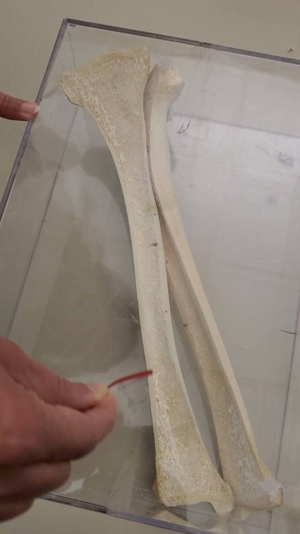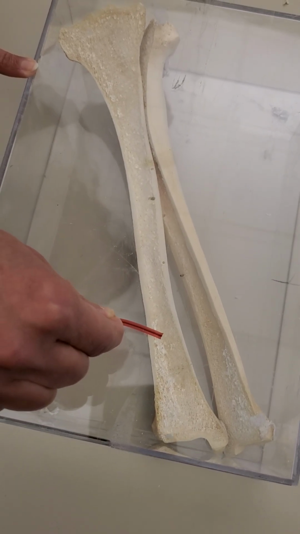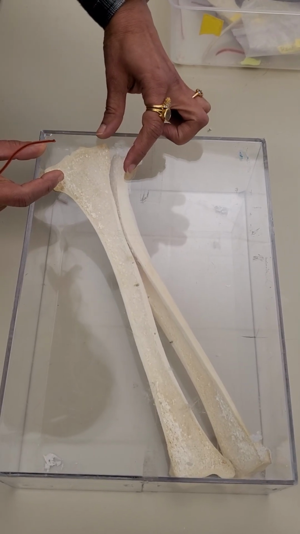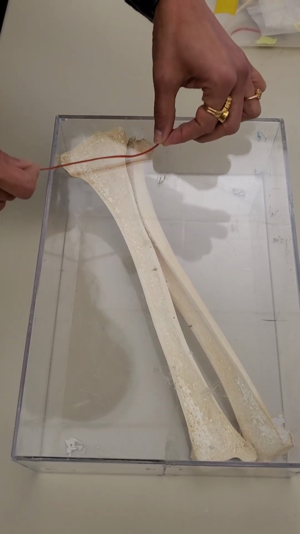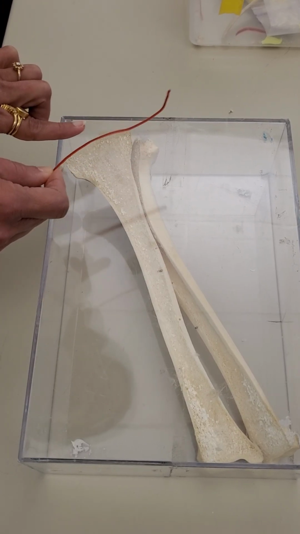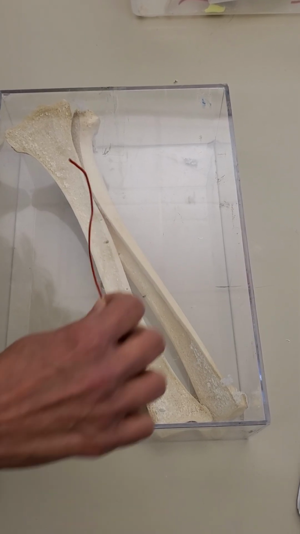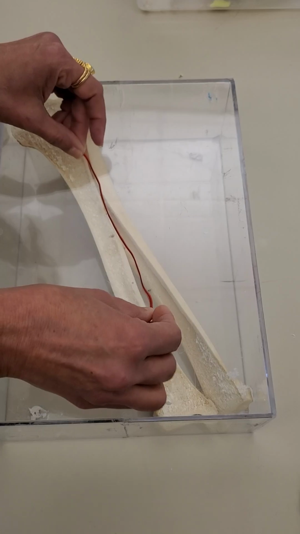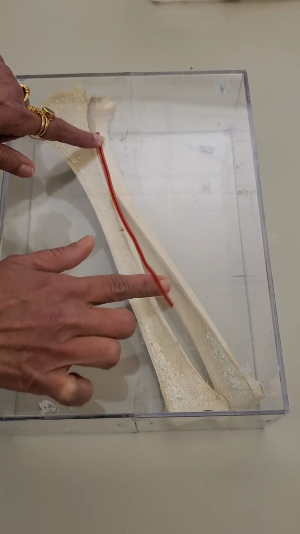The cavity inside, which is important to know, is called the medullary cavity. If we look at this end, this is called the epiphyseal end, from here to here, and this is also the epiphyseal end on the other side. This in between is called the diaphysis, so the shaft of the bone is your diaphysis, from here to here roughly.